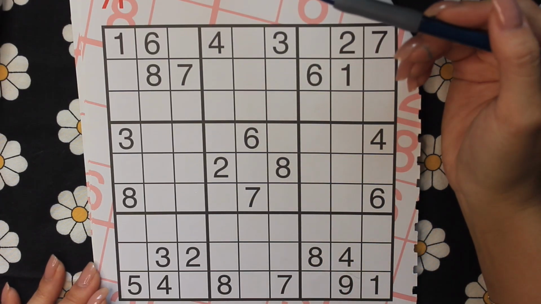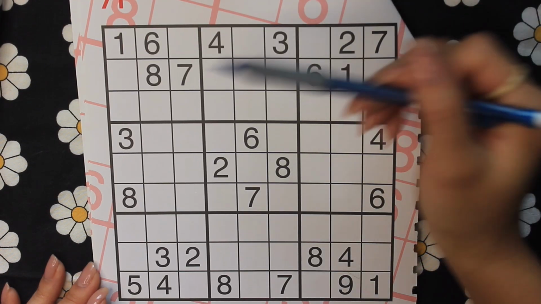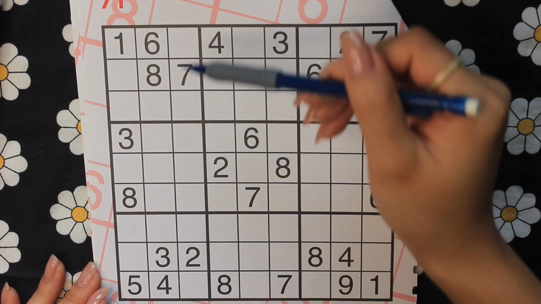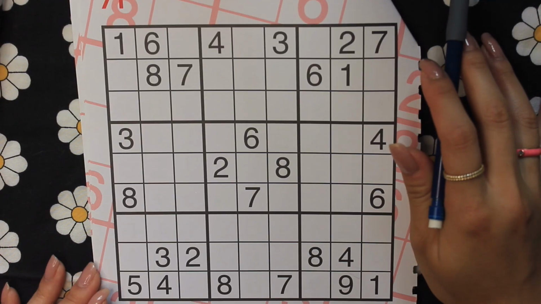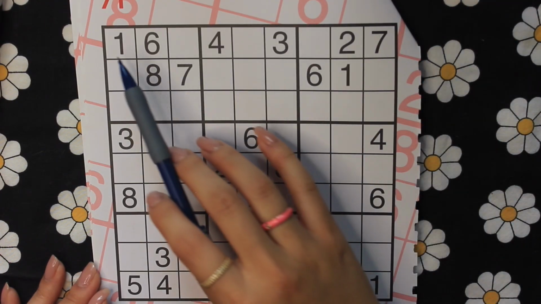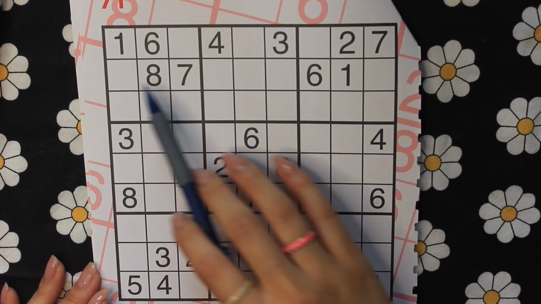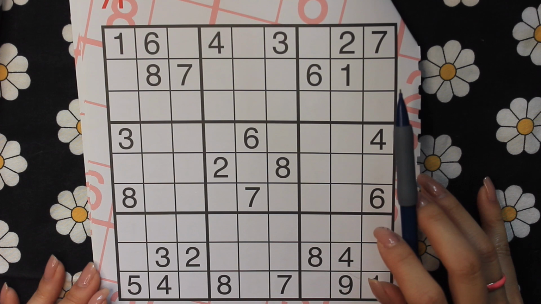So the objective in Sudoku is to fill each individual column with the numbers 1 through 9. Similarly, you want each row to have one instance of each number 1 through 9.